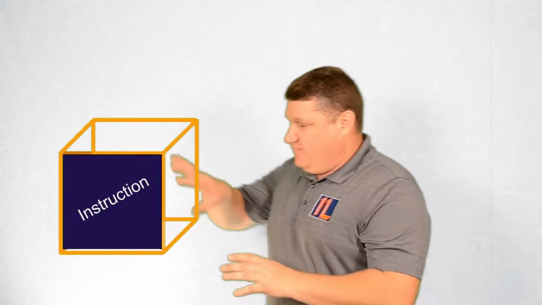But the reason I want you to visualize the framework of a cube is because that cube needs all 6 of its sides or faces to be a cube. And those faces are held together at the corners, and they intersect and they interact with each other in different ways. So let's talk about our cube. If on the front of our cube we put instruction, instruction is part of the framework of a flipped classroom, but it is not the only component of a flipped classroom. If all we do is take all of our instruction and put it on a video, we have not flipped a classroom. So we have the instruction.